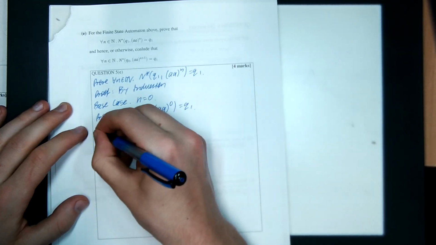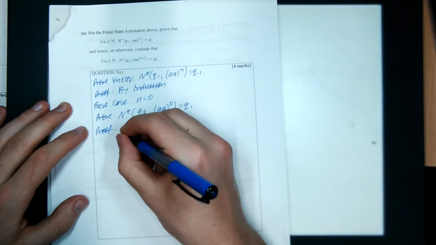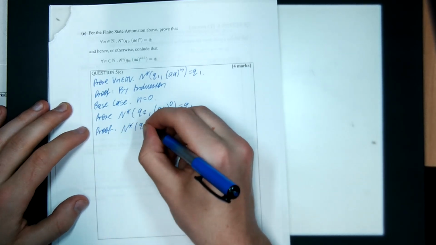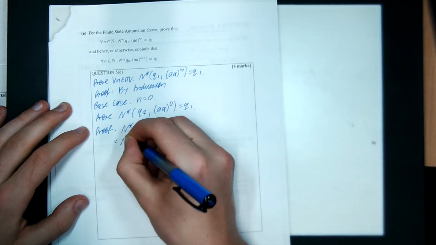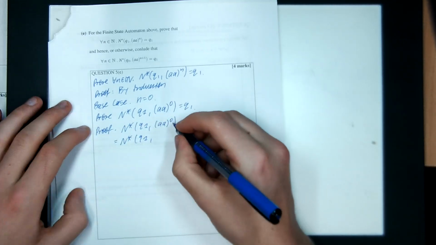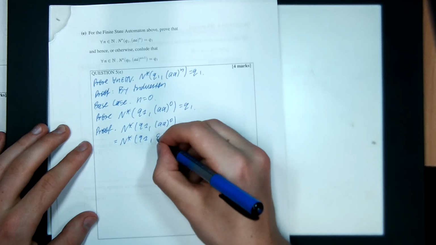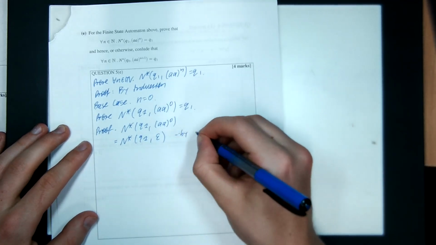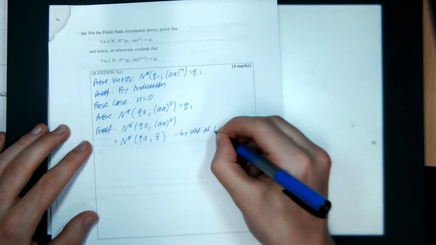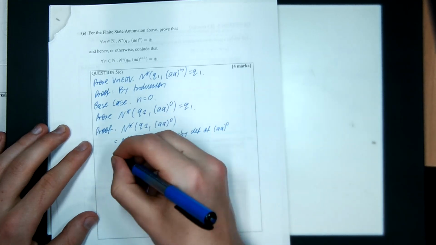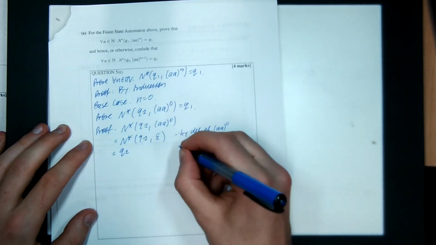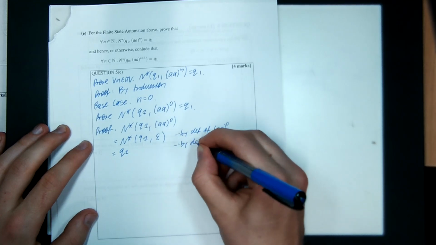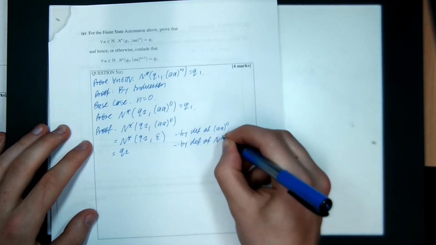Here's the proof. n star Q1 (AA)^0 is equal to n star Q1 of 0 many copies of AA. Well, that's just epsilon, by definition of (AA)^0. If I'm in Q1 and I read nothing, I stay in Q1, and that's by the definition of n star.